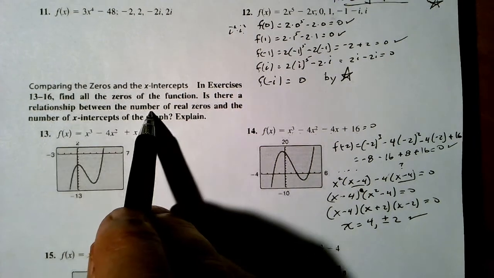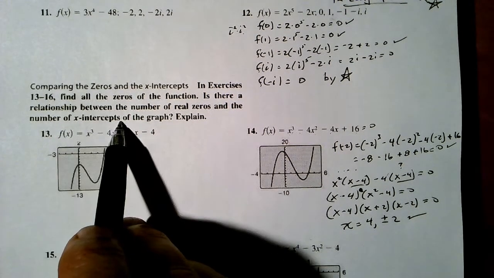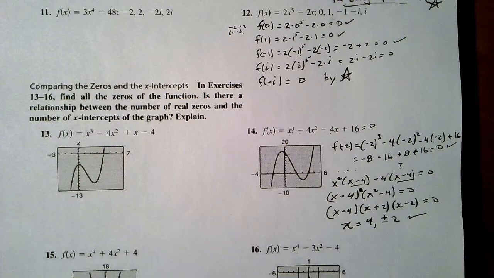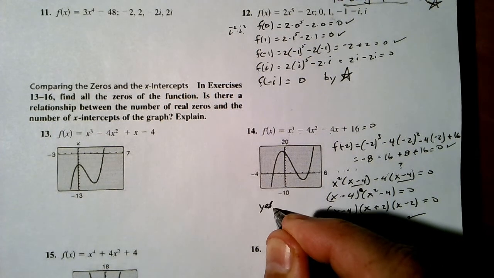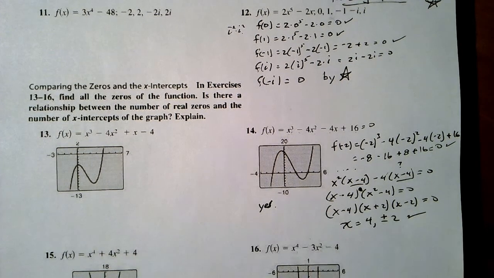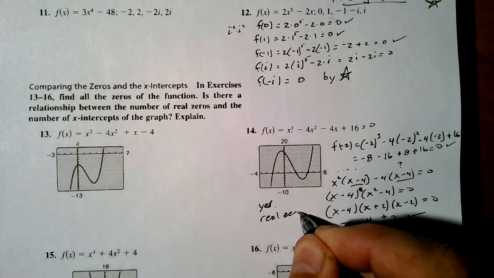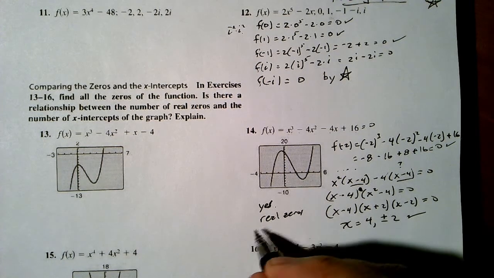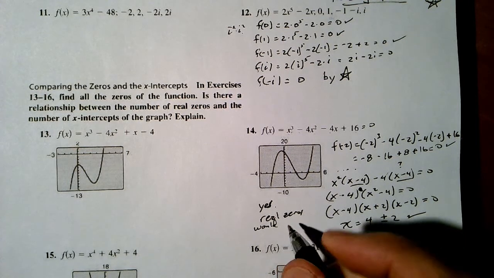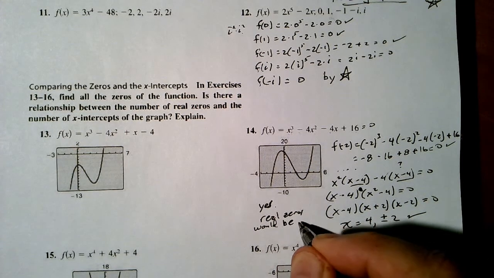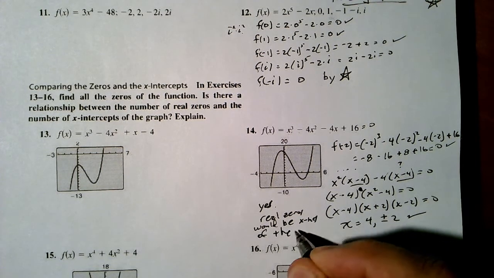Is there a relationship between the number of real zeros, 3, and the number of x-intercepts, 1, 2, 3? Yes. And explain, well, real zeros would be, or maybe better to say are, x-intercepts of the function.